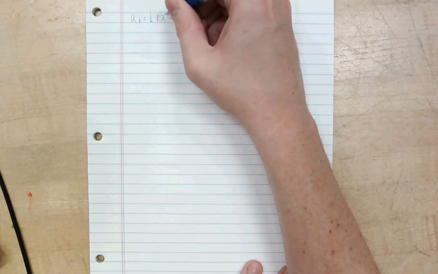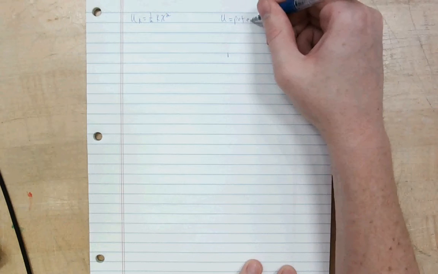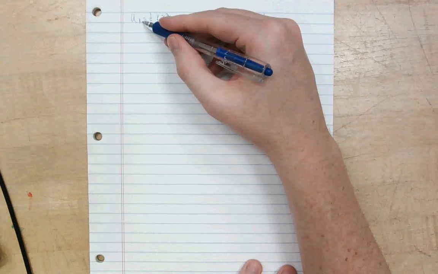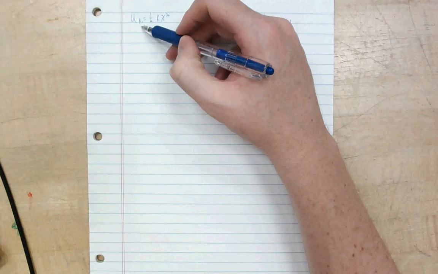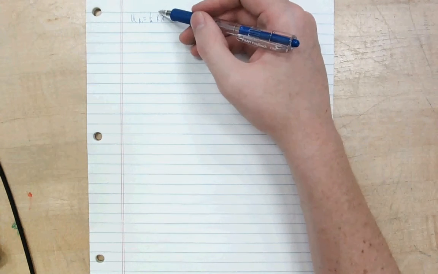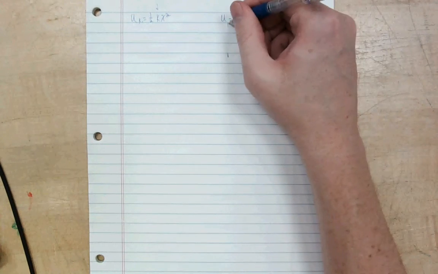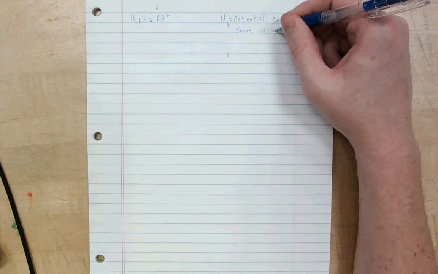In this example, we're going to talk about the energy stored in a spring using Hooke's law. Here I'm going to use the letter U to represent potential energy. And the K is indicating that it's from a spring because we usually use the letter K for spring constant. So you could put an S here and that would be just fine. But I'm going to call it K for the K in Hooke's law. So UK will be potential energy stored in a spring.